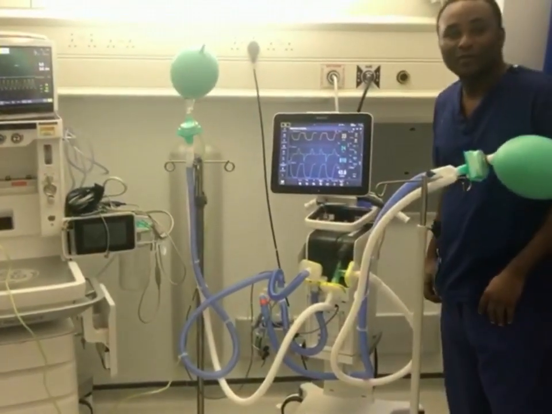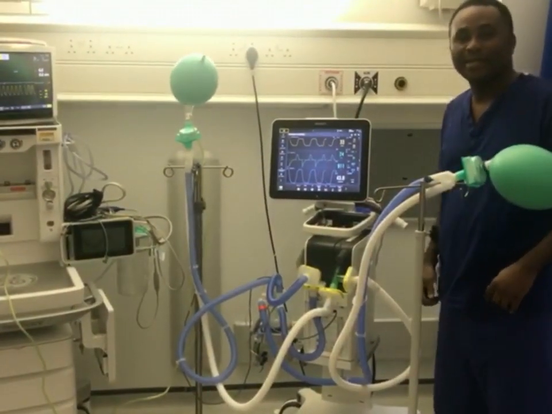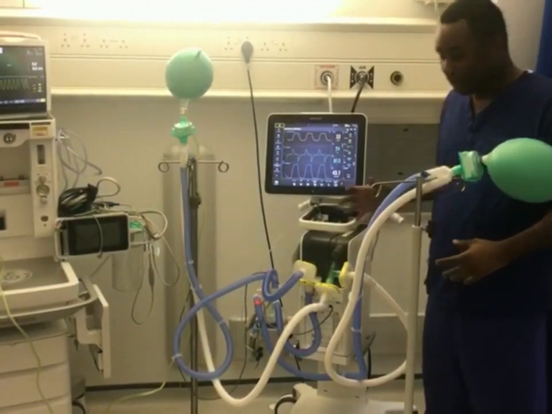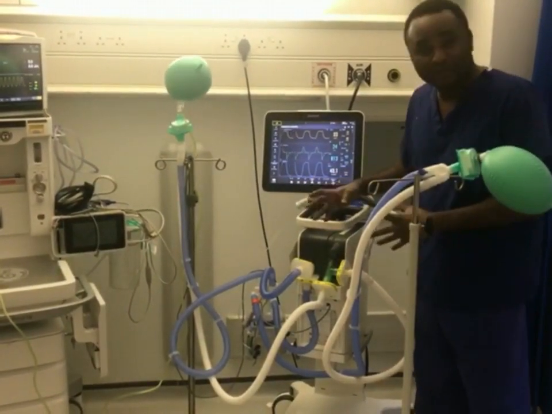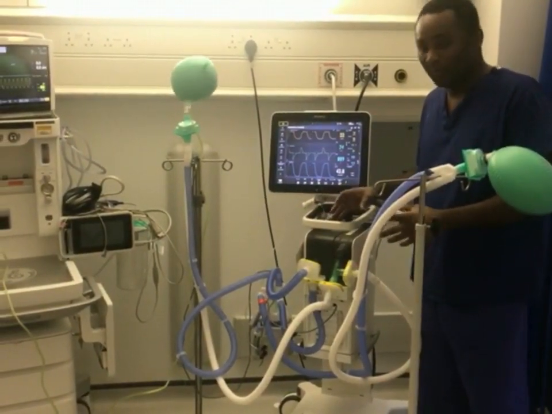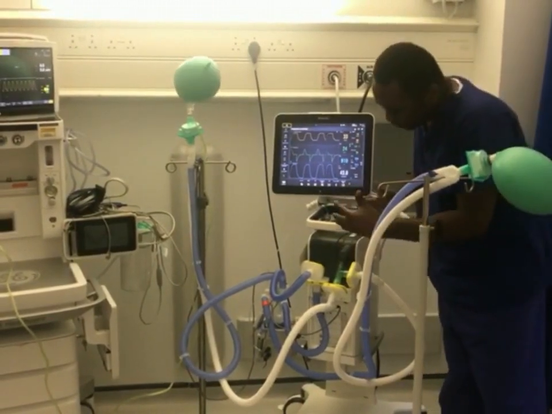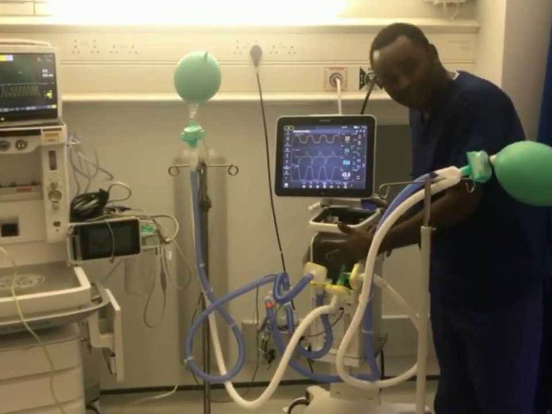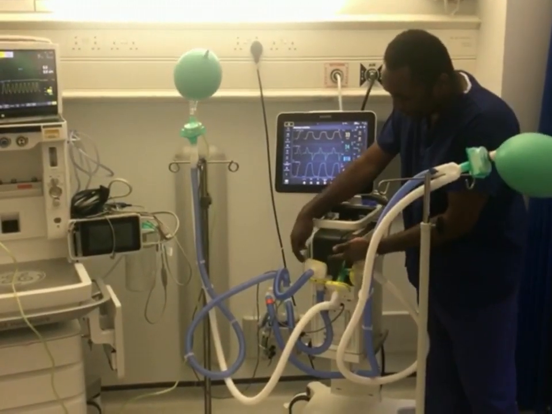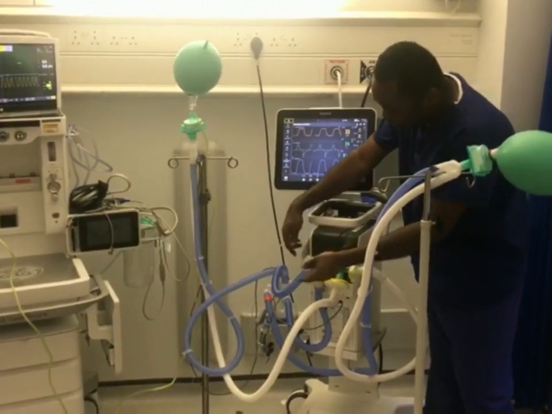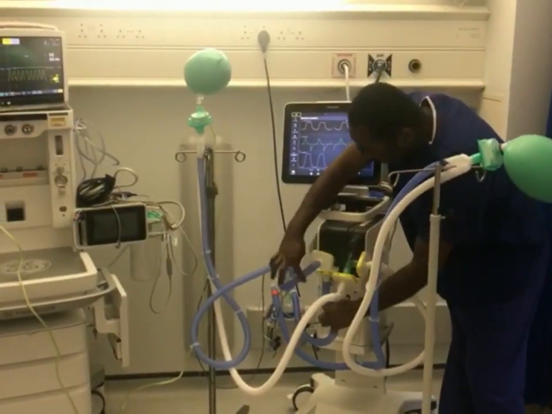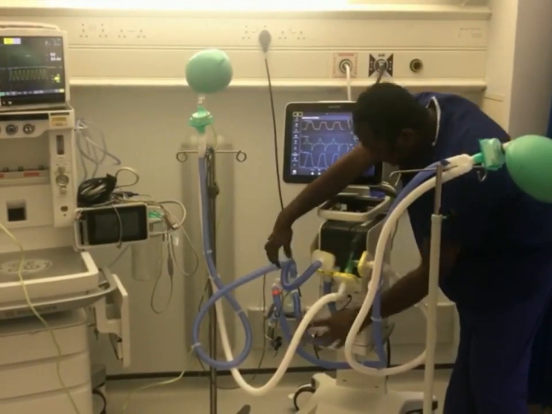Hi, I'm Jonathan, one of the lead technologists in ICU at King's College. As you can see, we're trying to see if we can ventilate 2 patients using one ventilator. When we look at our fresh gas tubing, you can see we have 2 bacterial filters connected to our inspiratory lanes.